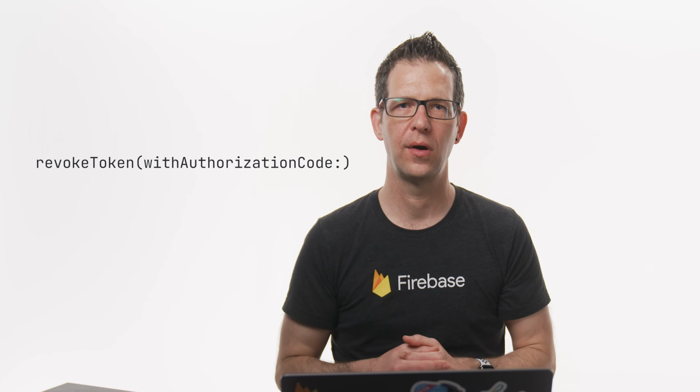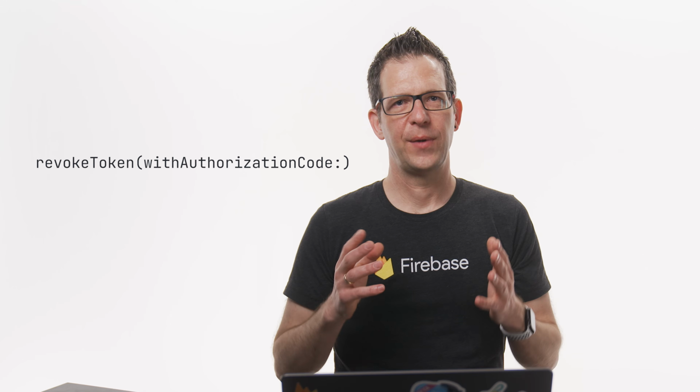Once that is set up, we can revoke the token in our app by using the revoke token call. This function expects an authorization code. So in order to get an authorization code, you will have to ask the user to sign in with Apple again. Now, you might think that this is a bit strange. Why do we need to ask the user to sign in again before we can actually delete their account?